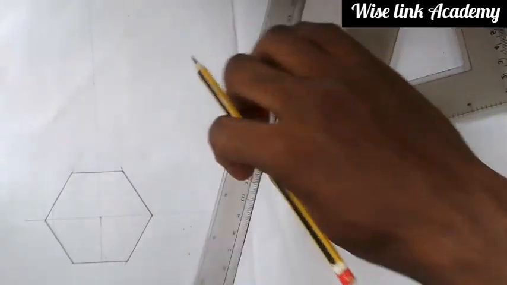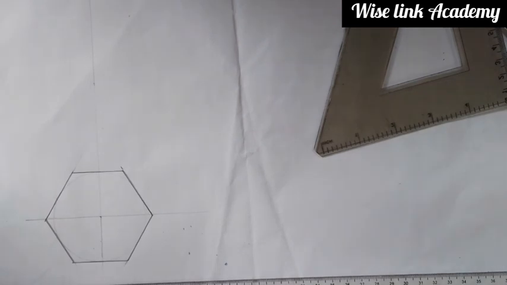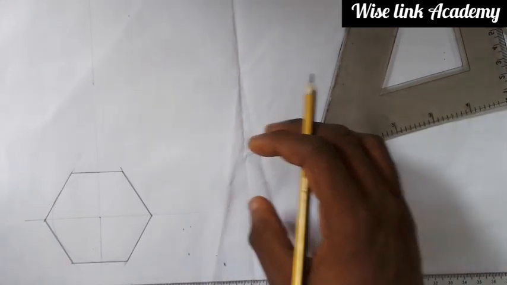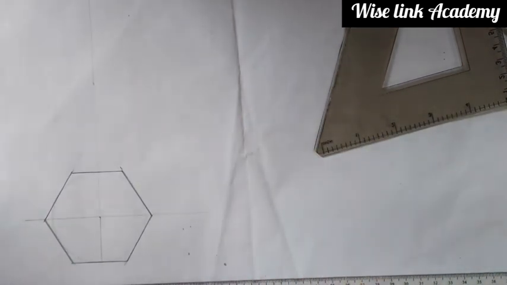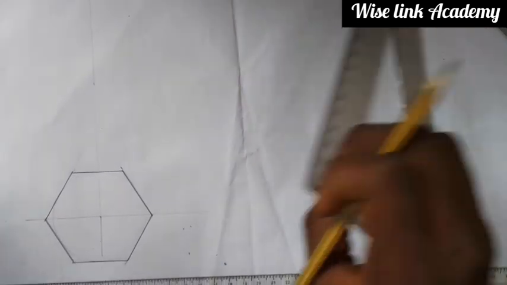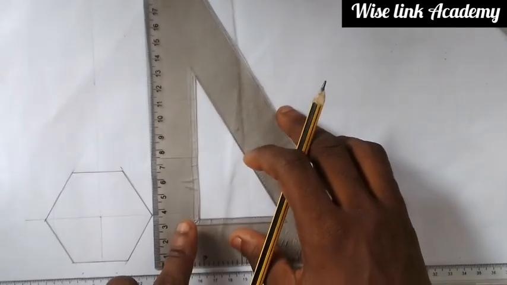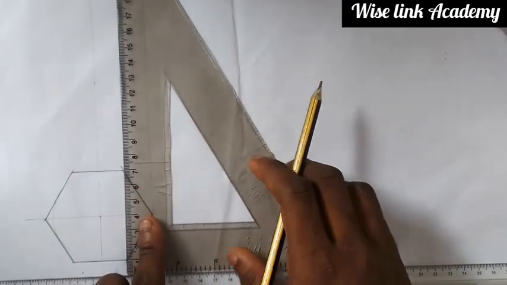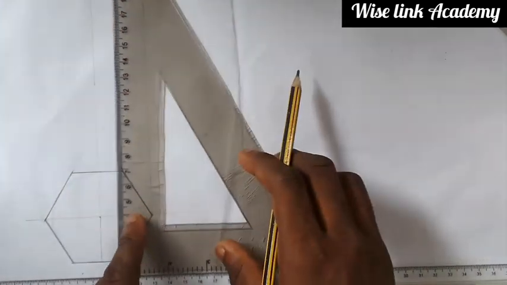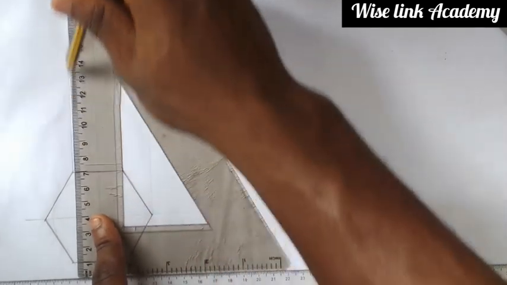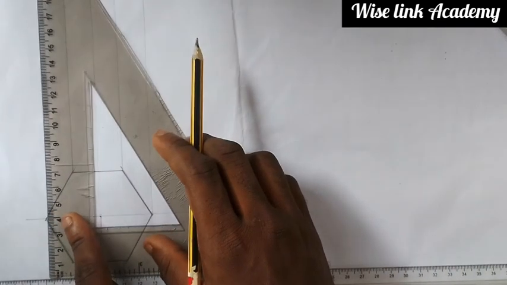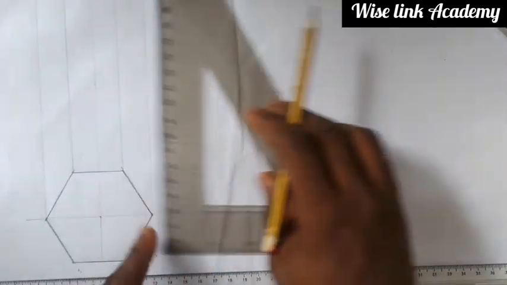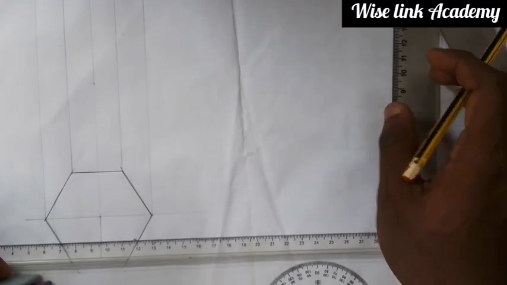So this is my hexagon, across flat. My next task here is to project all these points upward. I'll take my set square this way. This point upward. This point upward. This point upward. This point upward.